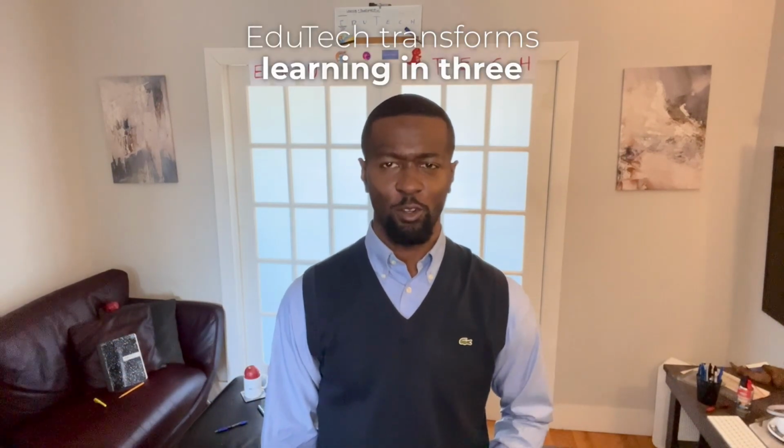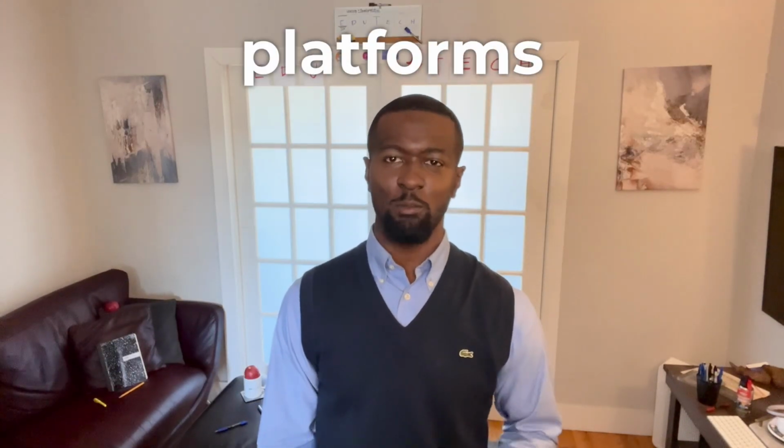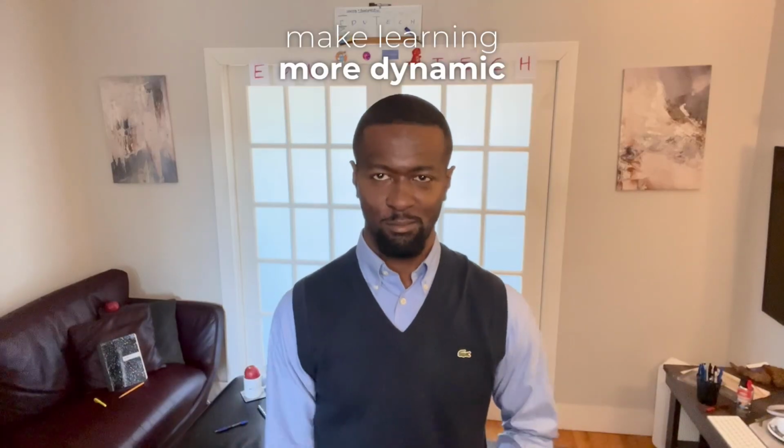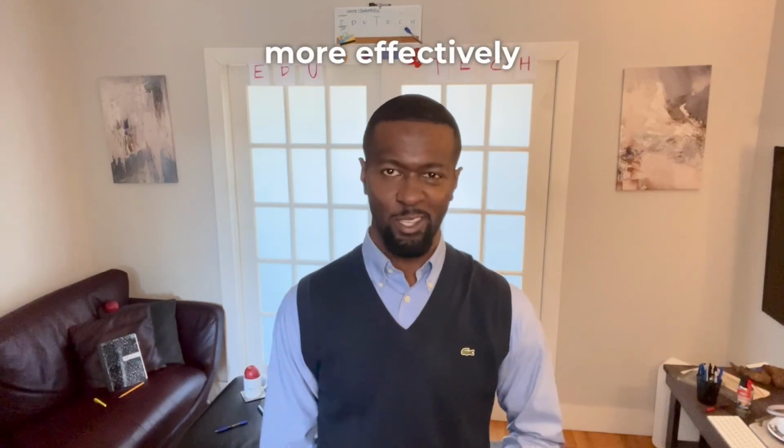EduTech transforms learning in three major ways. First, access. Students can learn anytime and anywhere. Second, engagement. Interactive platforms make learning more dynamic. And third, organization. Digital tools help learners manage information more effectively.